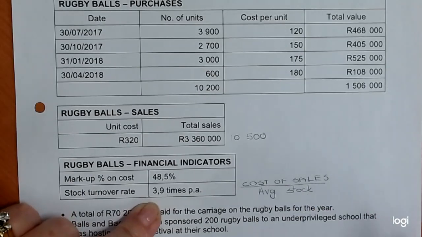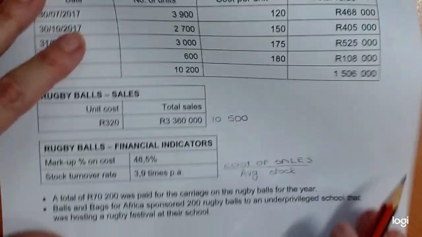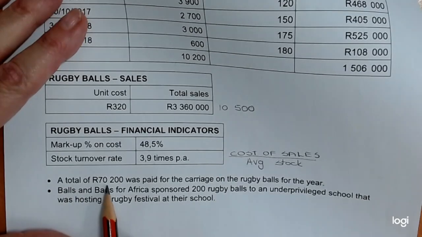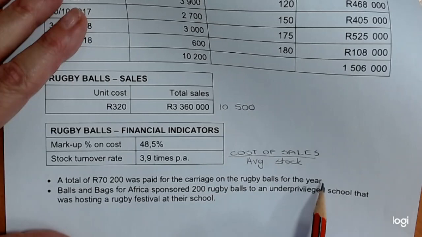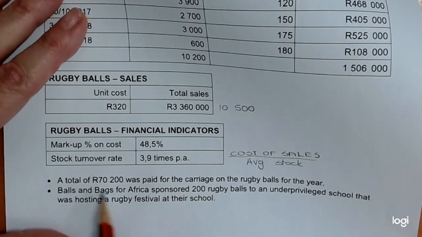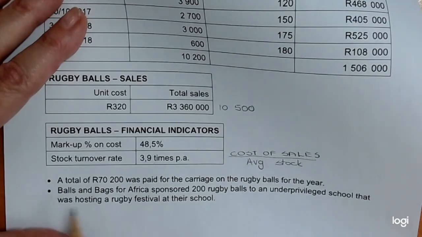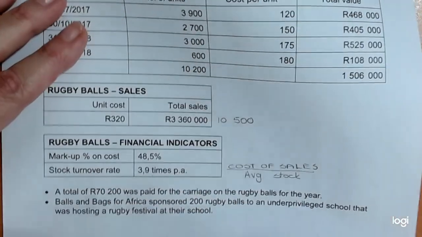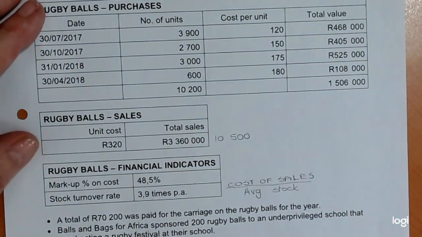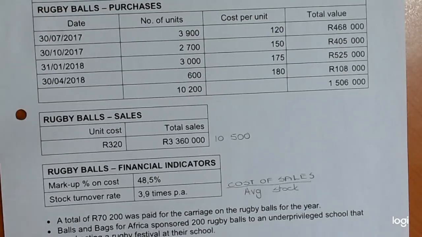That is your stock turnover rate. And then more information. A total of 70,200 was paid for the carriage on the rugby balls. Balls and Bags for Africa sponsored 200 rugby balls to an underprivileged school that was hosting a rugby festival at their school. So there's no returns in this activity. Now we can start and we can look at the questions.